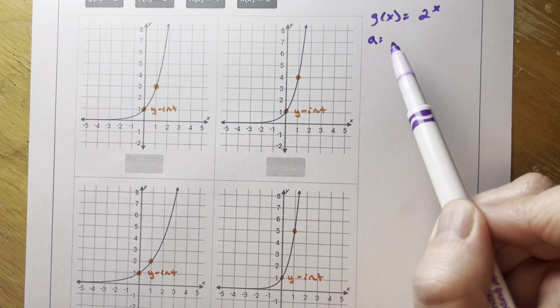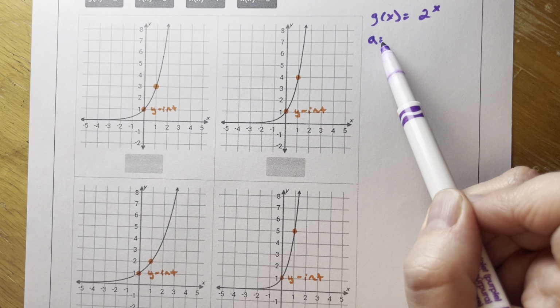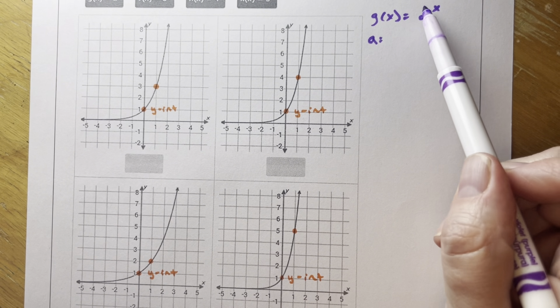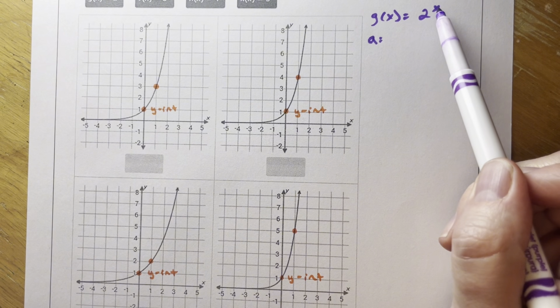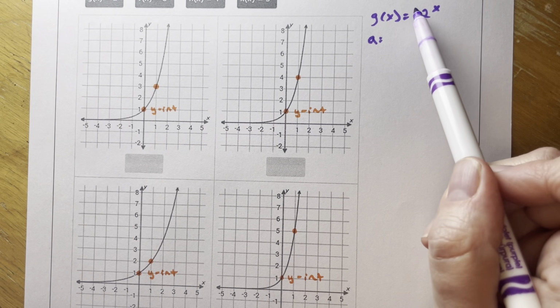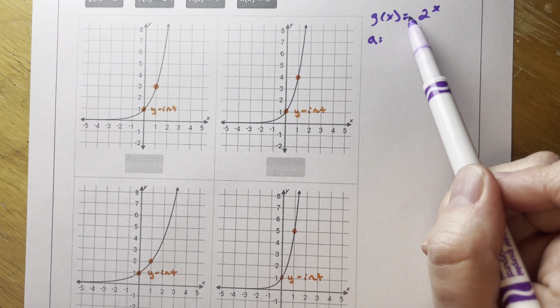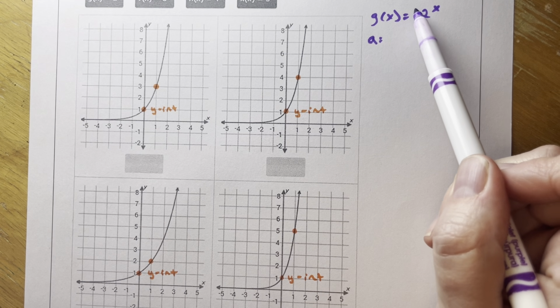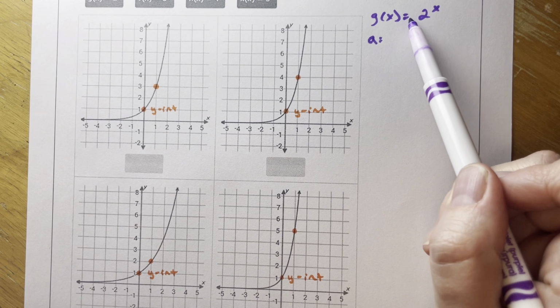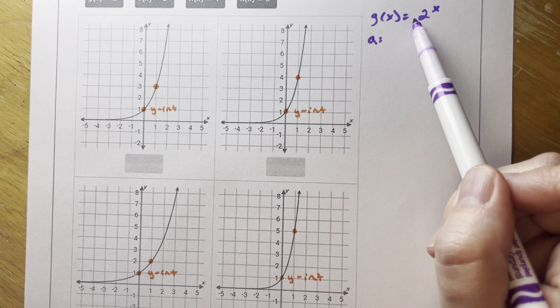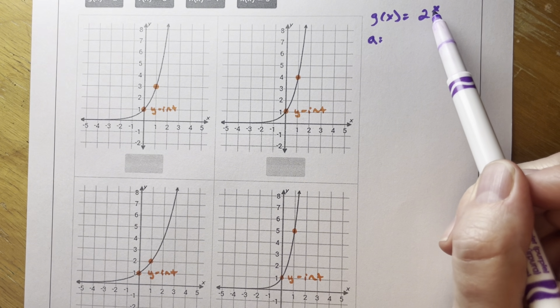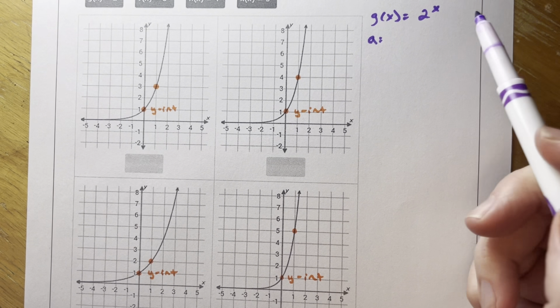So to get this started, let's look at a. A is the part of our equation that does not have an exponent on it that comes at the very beginning. And we learned in the introduction that if there is no number here in front of the part of the equation that has an exponent on it, then we know that a is equal to 1.